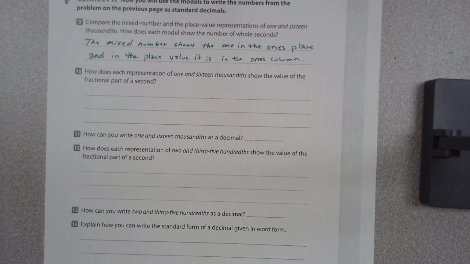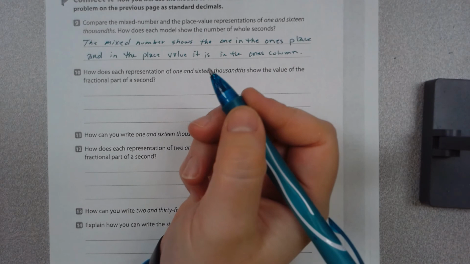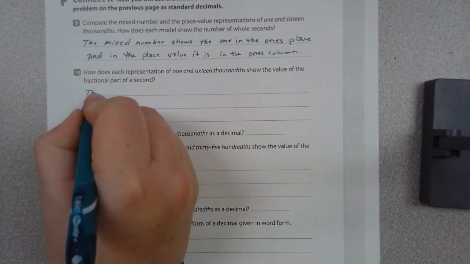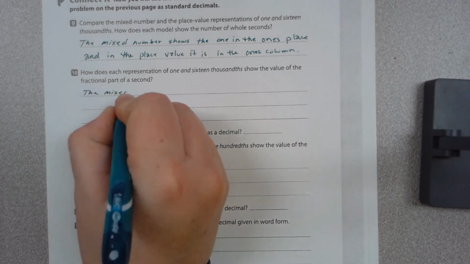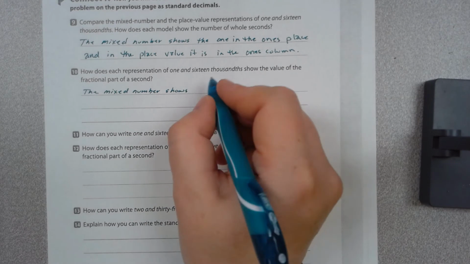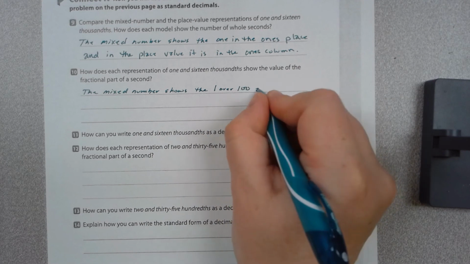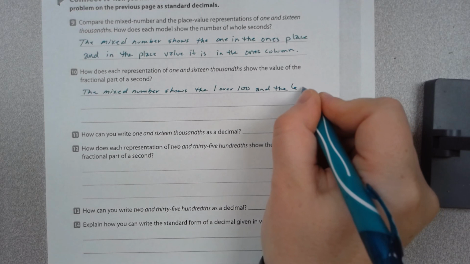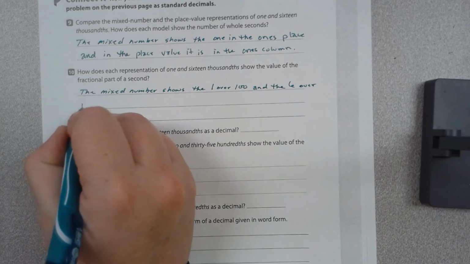Well, basically, the mixed number shows the 1 over 100 and the 6 over 1,000. I'm sorry, I just went blank on the number.